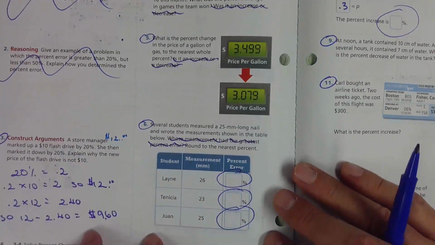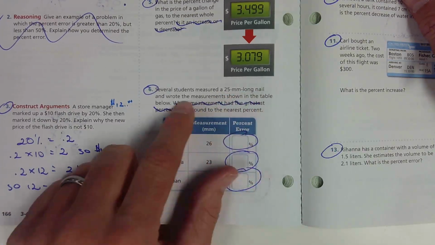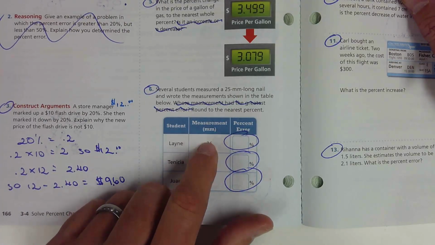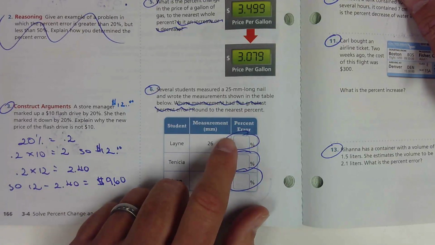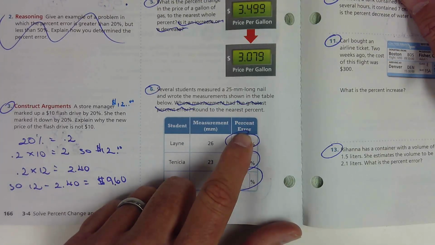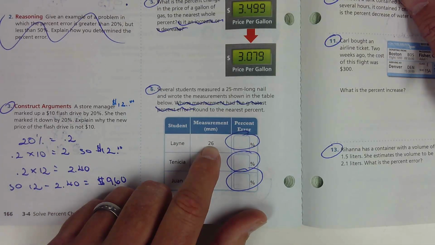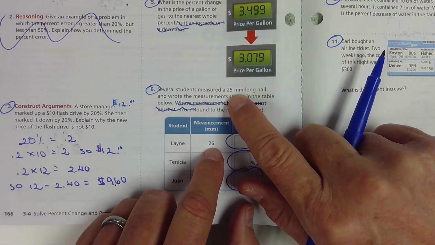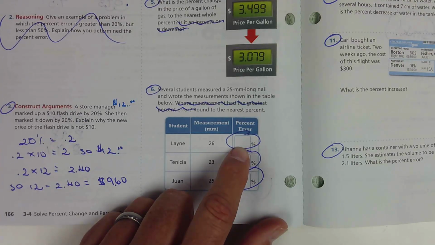Scratch out, is it an increase or decrease? Not worried about that. Number 6, several students measured a 25 millimeter long nail and wrote the measurements shown in the table below. All right. And so let's see here. It says round to the nearest percent. And they're asking what the percent error is. So Lane measured it at 26. So what's the difference between 26 and 25 millimeters? Well, 1 millimeter. And that 1 millimeter, it represents what percent error?